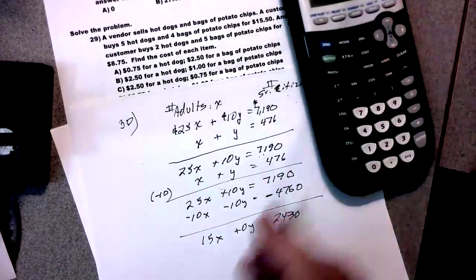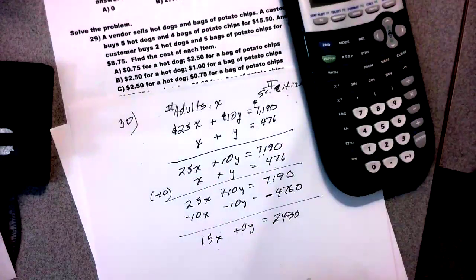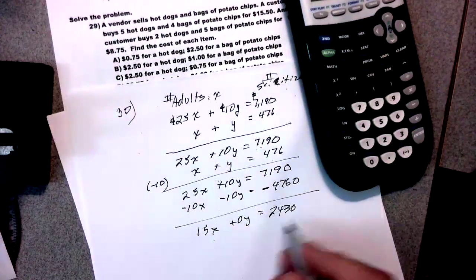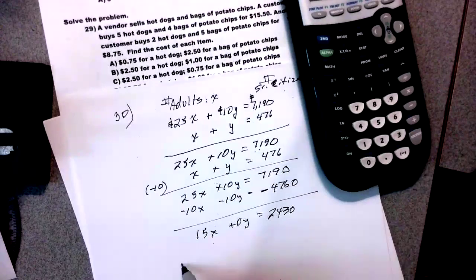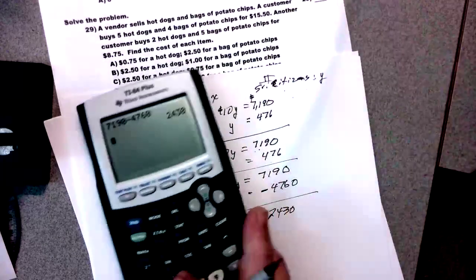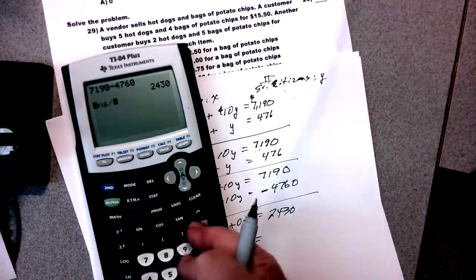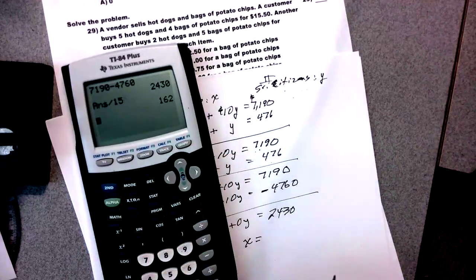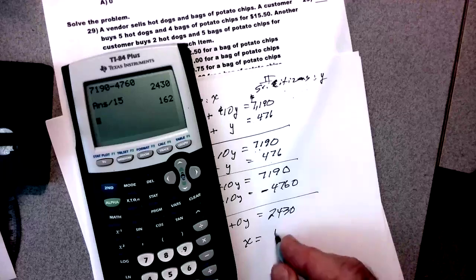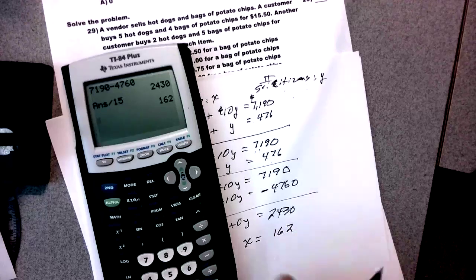It should be easy now to find a value for x by dividing both sides by 15. I get that x is equal to 2,430 divided by 15, and I get 162.